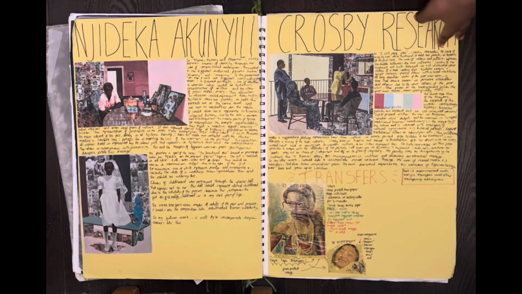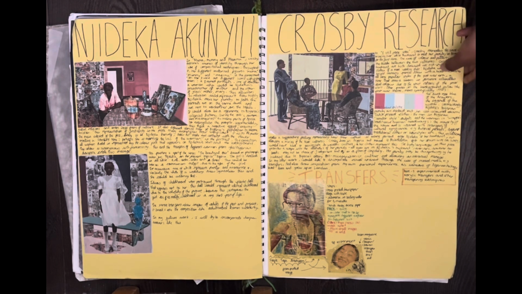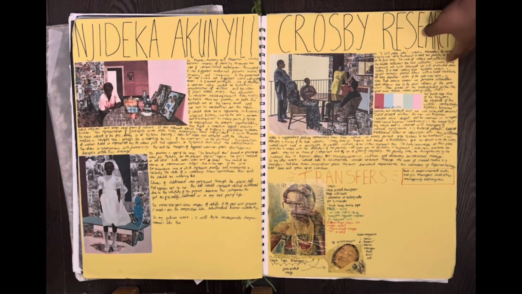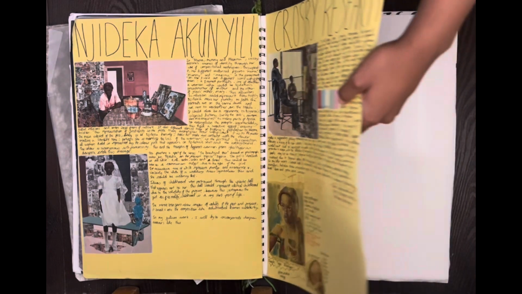This is an artist research of another Nigerian artist, Njideka Akinyili Crosby, who works with transfers a lot, and I've tried to experiment with them. They did not work out very well. But I also looked at her post-war colour palette and just talked about that.